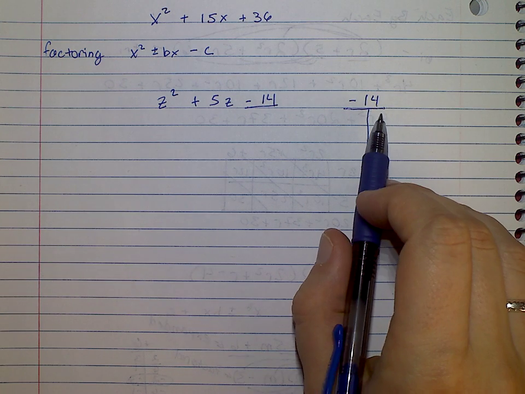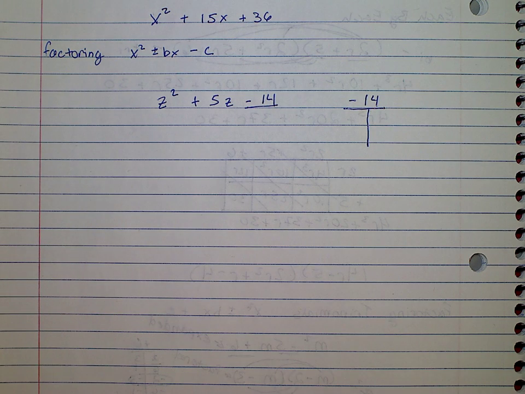So if two numbers multiply to be a negative number, what has to be true about one of the factors? Juju? One has to be negative.